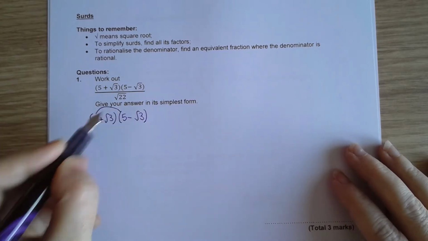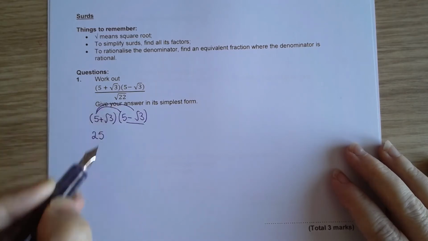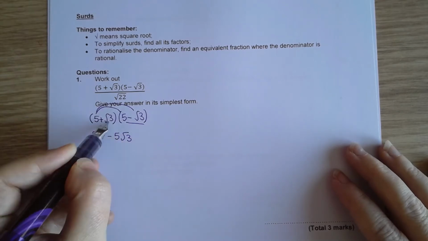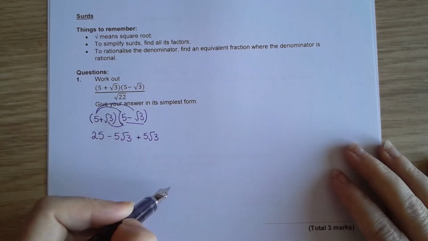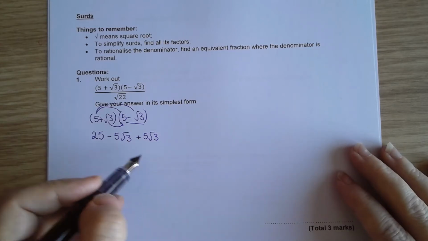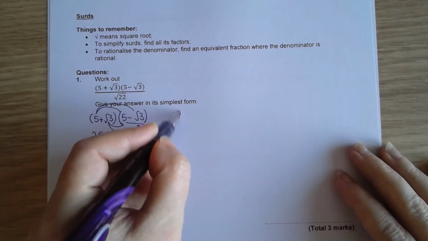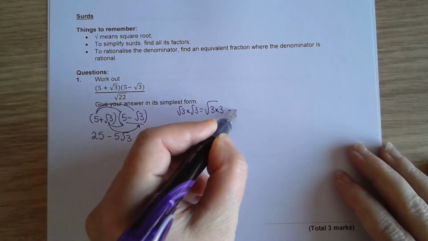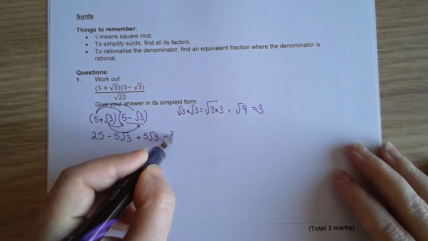So we're going to do 5 times 5 is 25. 5 times negative root 3 is negative 5 root 3. Root 3 times 5 is 5 root 3. The whole number always goes at the front before the square root. And then the last one is root 3 times root 3. Root 3 times root 3 is the same as root 9, which is 3. The signs are different, so it is take away 3.